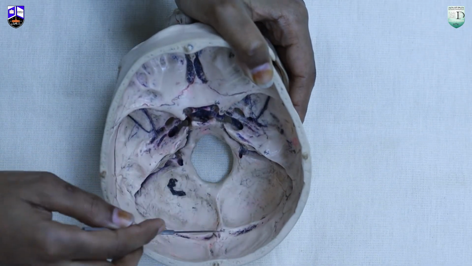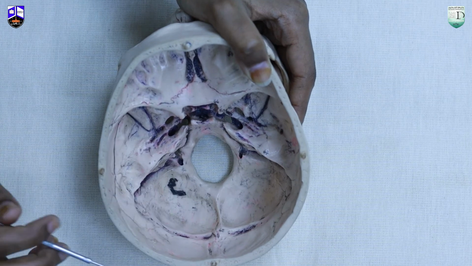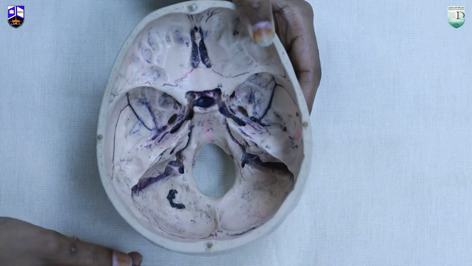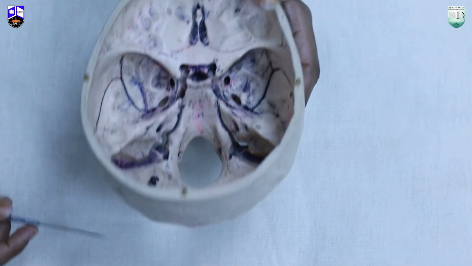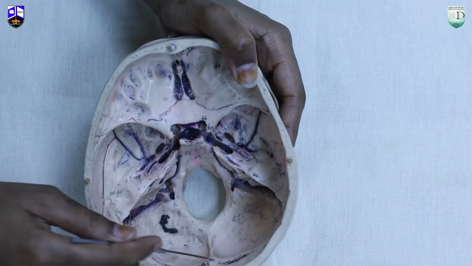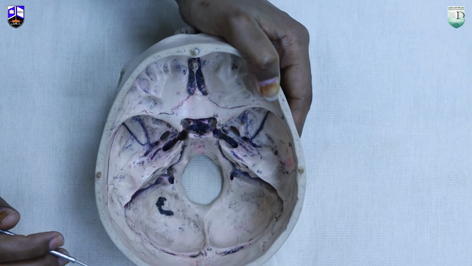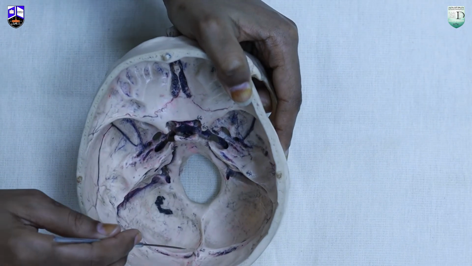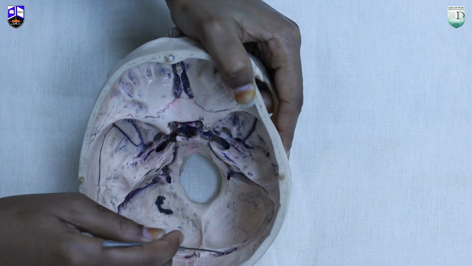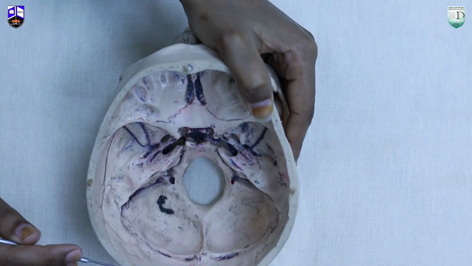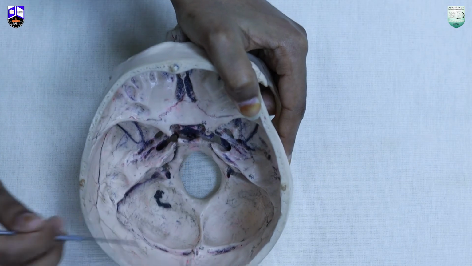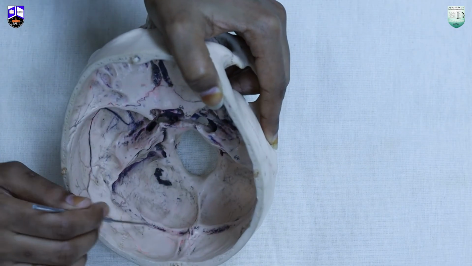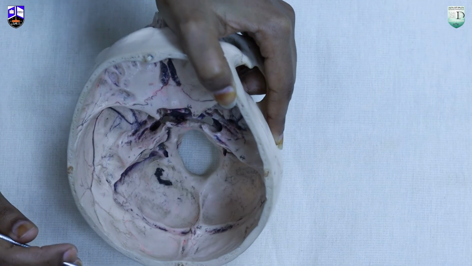The upper limit of the posterior cranial fossa is level, on the external surface, with the superior nuchal line. This is indented internally by the groove that extends laterally on either side transversely from the internal occipital protuberance. These are the grooves made by the transverse sinus.